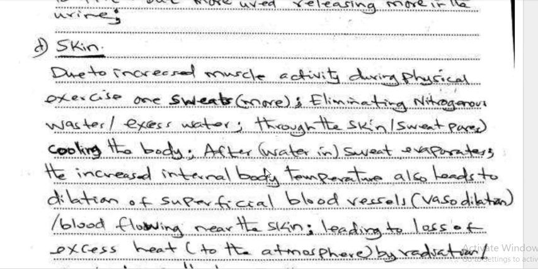Then the skin, due to increased muscle activity during physical exercise, one sweats more, eliminating nitrogenous waste and excess water through the skin or the sweat pores, thus cooling the body.